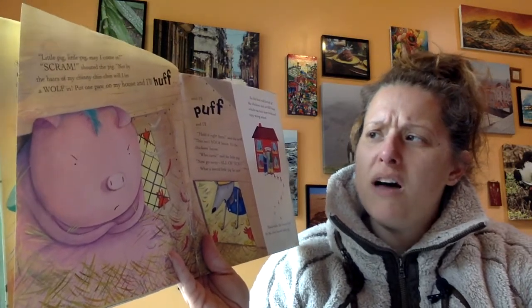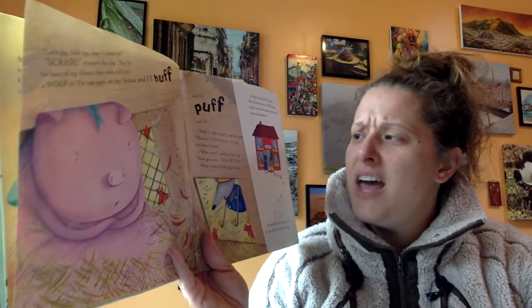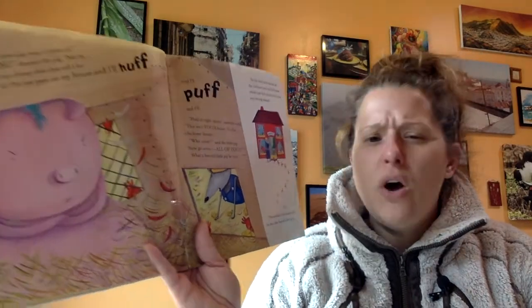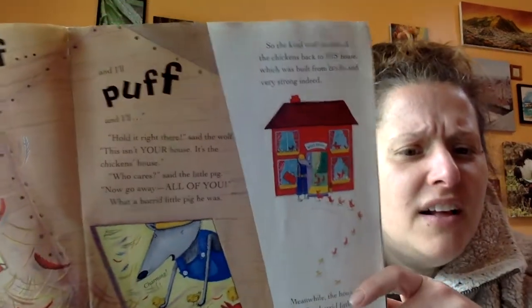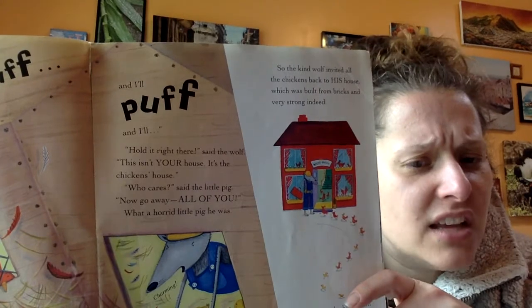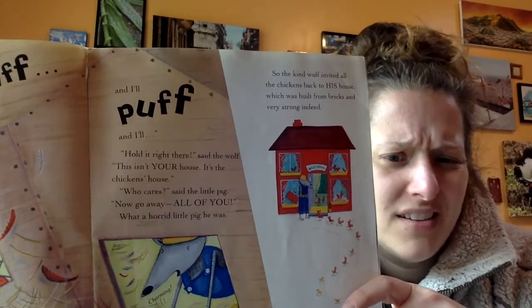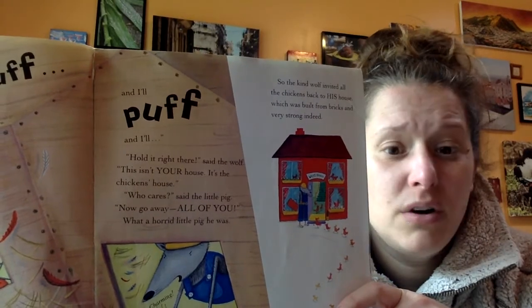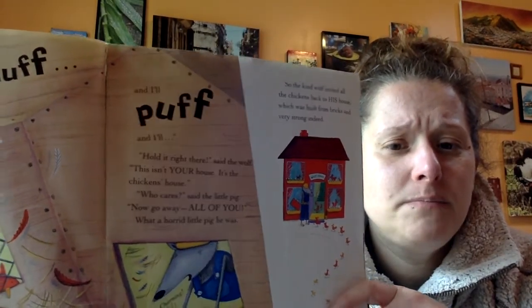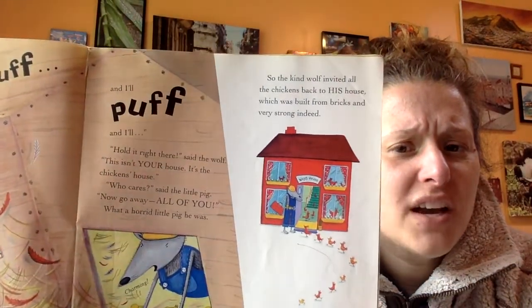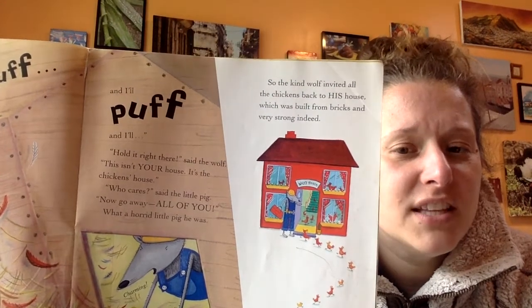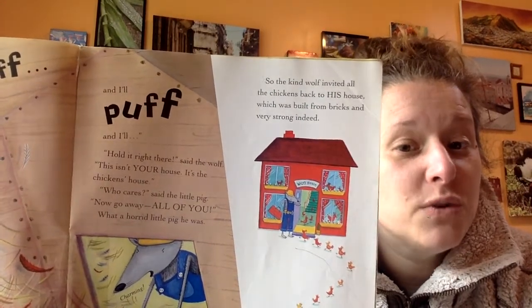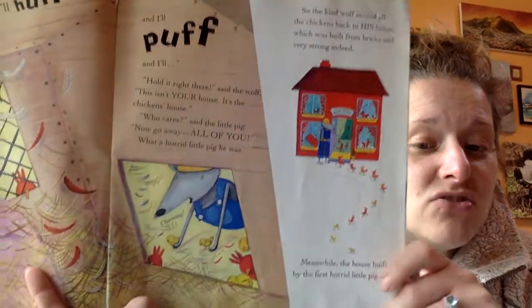Put one paw on my house and I'll huff and I'll puff, and I'll hold it right there, said the wolf. This isn't your house, it's the chicken's house. Who cares, said the little pig. Now go away, all of you. What a horrid little pig he was. So the kind wolf invited all the chickens back to his house, which was built from bricks and very strong indeed.